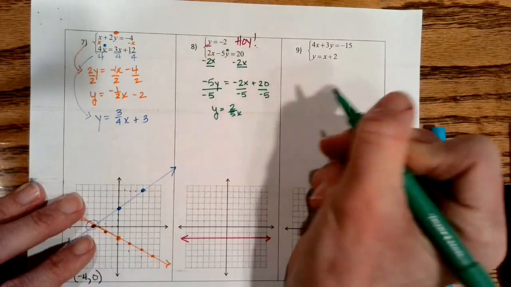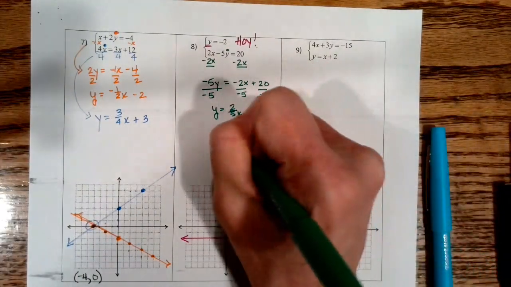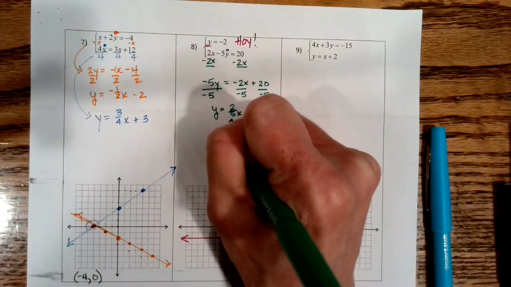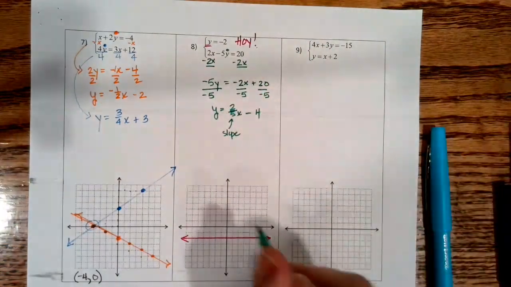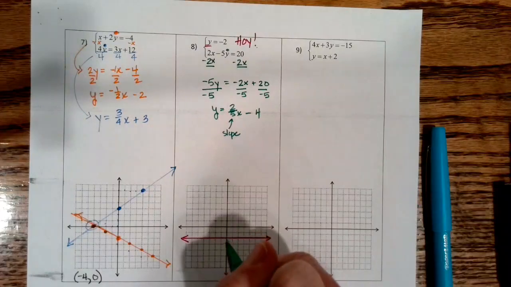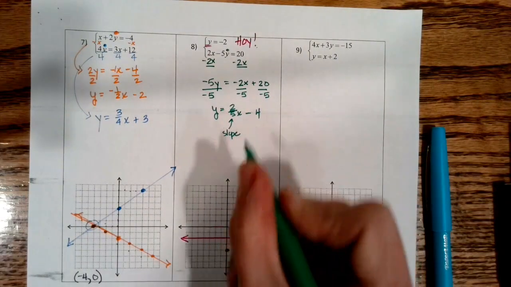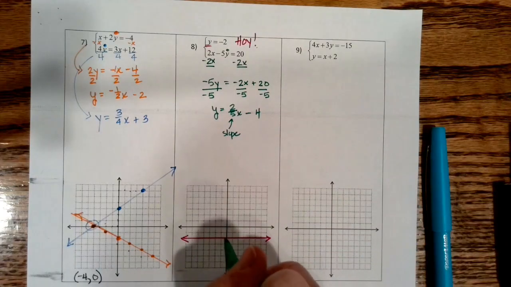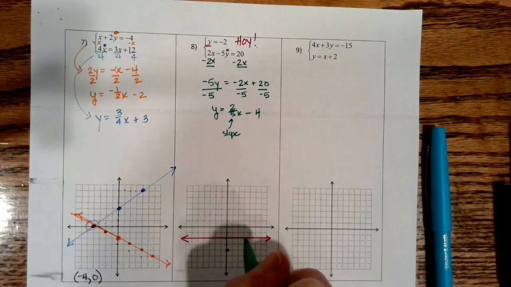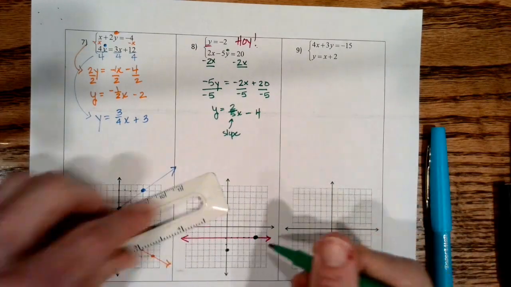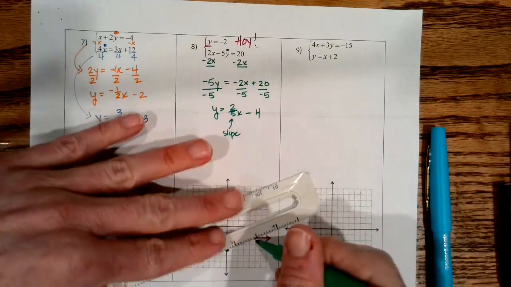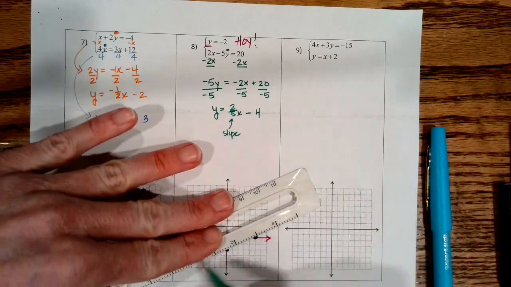And like I said, I like to bring my fraction out so I can see what my slope is here. -4. Down 4. 1, 2, 3, 4 on my graph. And I'm going to rise 2 and run 1, 2, 3, 4, 5. And there I have that slope and that intersection.